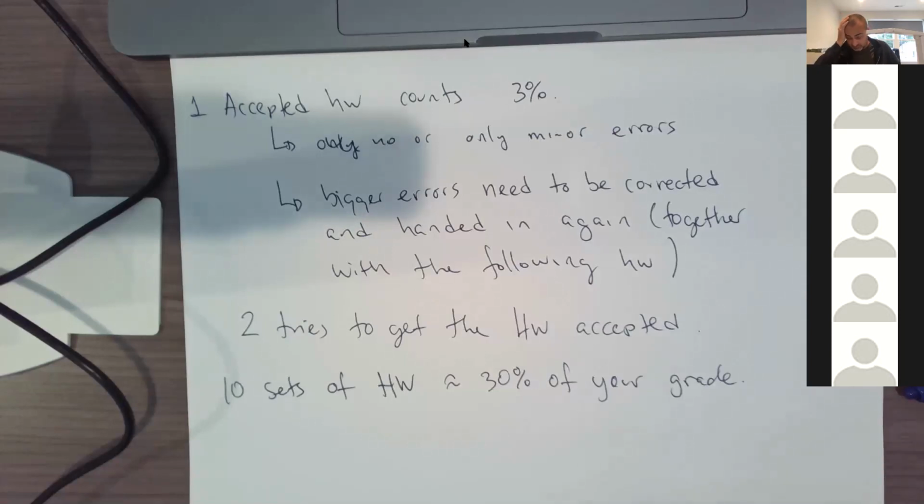I'm going to try, because everything here is now going to be online, I'm going to try to do more problems during the lectures. Because otherwise it's just going to be too boring to sit here and look at me going through the theory. So I'm going to try to do more problems.